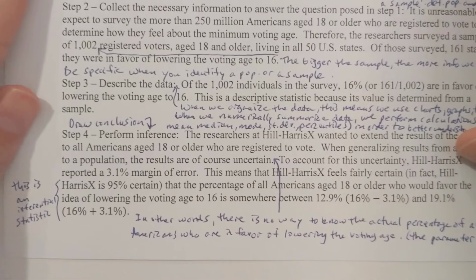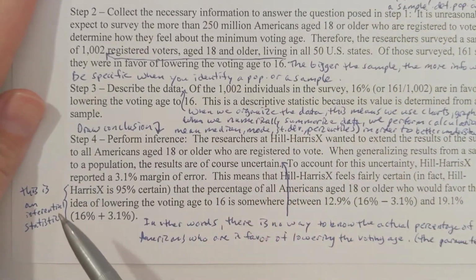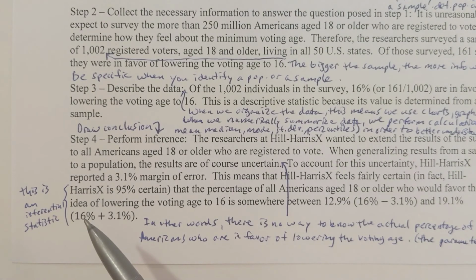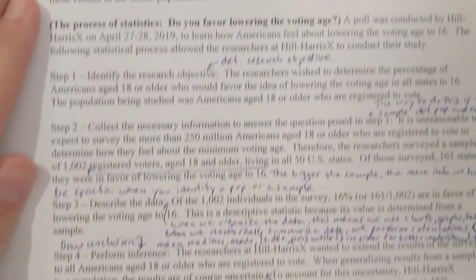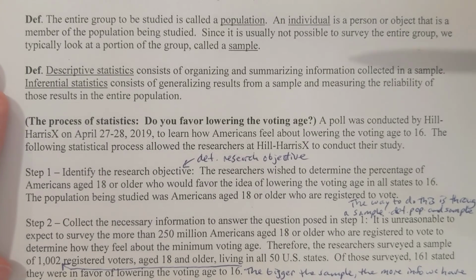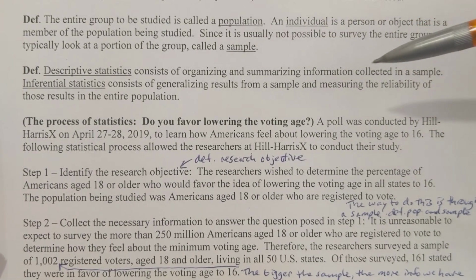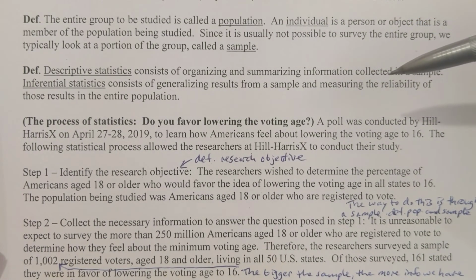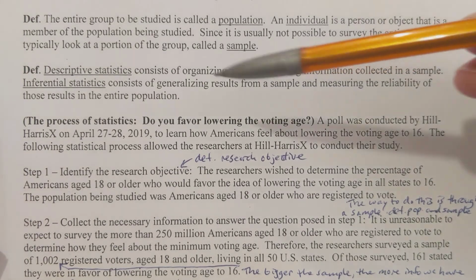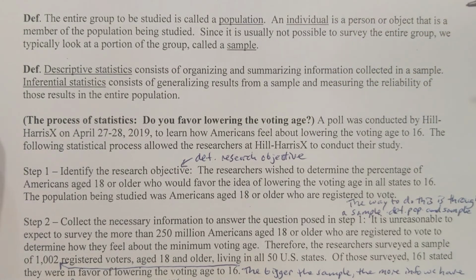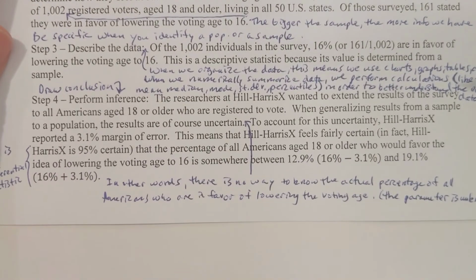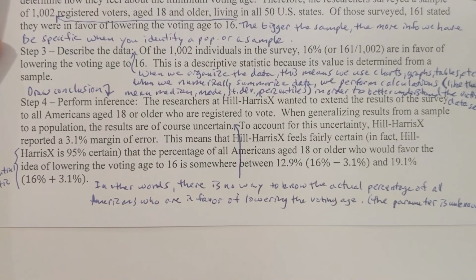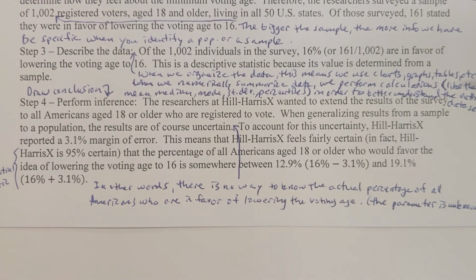Okay, now what I just read to you there is an example of an inferential statistic. Okay, and so an inferential statistic consists of generalizing results from the sample and measuring the reliability of those results in the entire population. So anytime you're going to extend your knowledge outward towards everybody now in the entire population, that's inferential statistics. Otherwise, if you just have a statement about the sample, that's descriptive statistics.